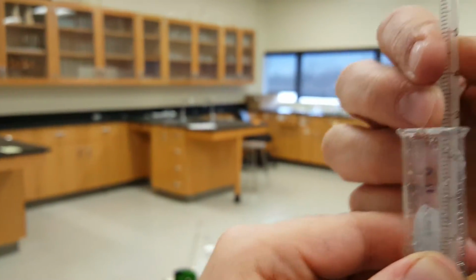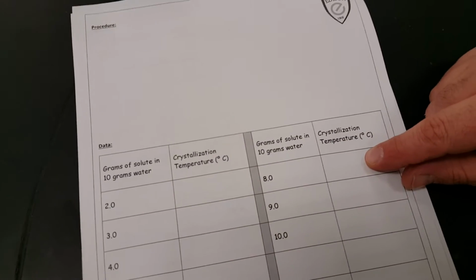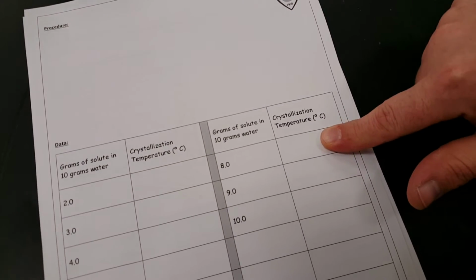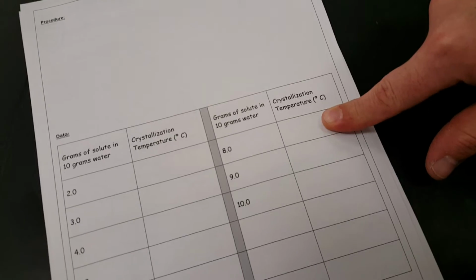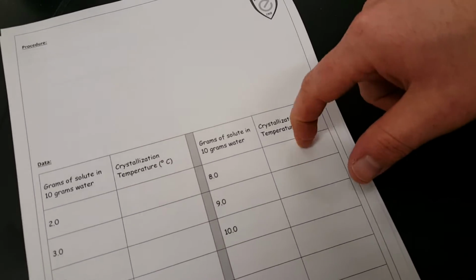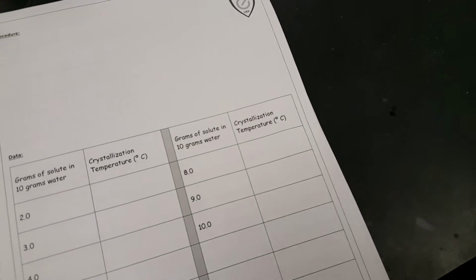As soon as you see that, you record the temperature. You record the temperature. And so in this case, we're not going to tell you what it was, but that's what you record on your data chart. So for this 8-gram sample, 8 grams of solute, here I would record my temperature, whatever temperature that he finds that it starts to snow at, crystallize. And if you want to, record 2 or 3 times. Try it twice or 3 times.